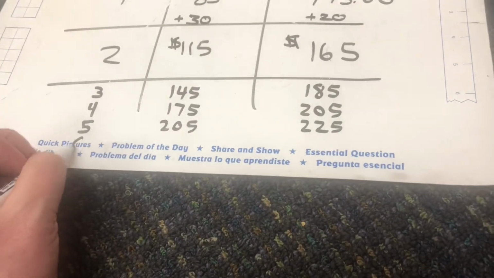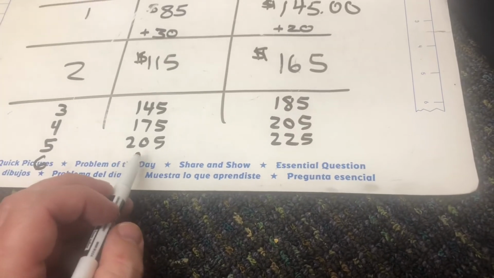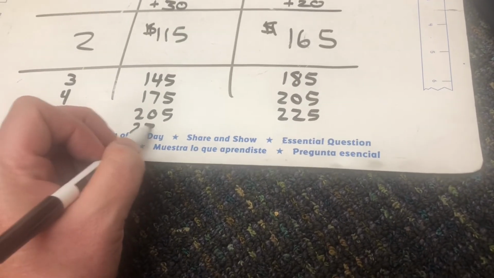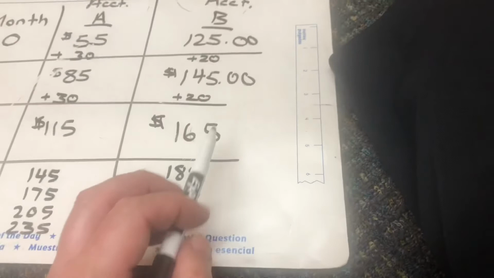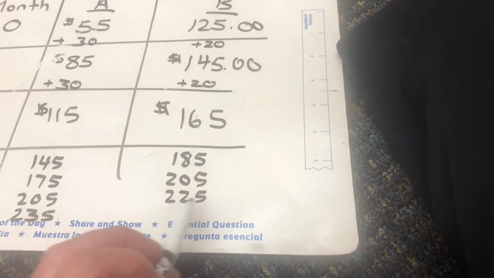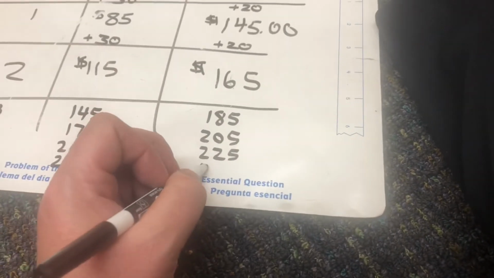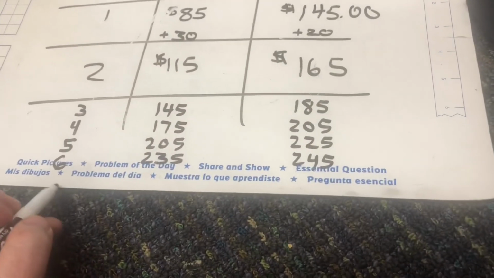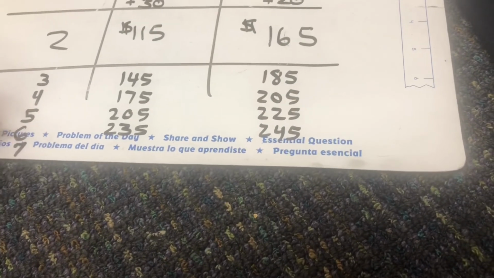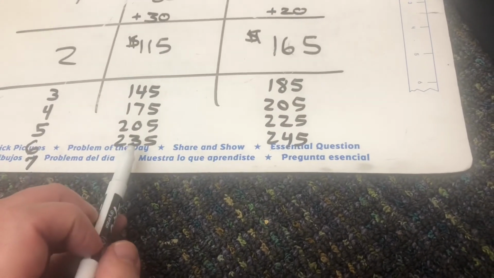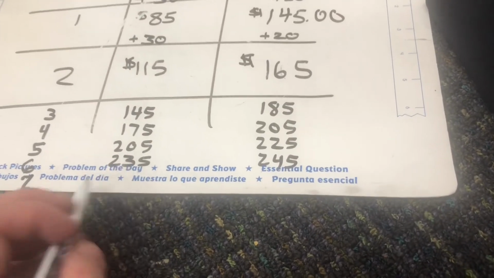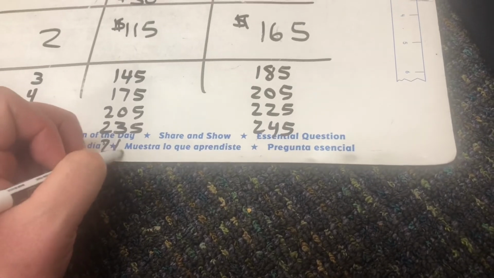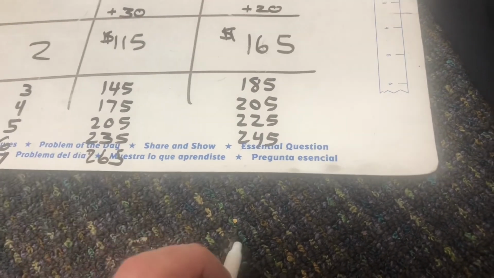So we go to month 6. If I add 30 to 205, I get 235. Account B, we're adding 20. I add 20 to 225, I get 245. So then I go to month 7, starting to run out of space. If I add 30 to 235, I get 265.